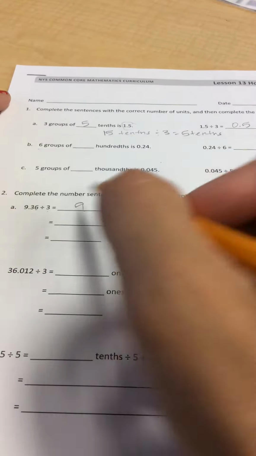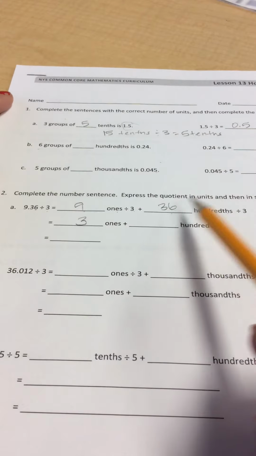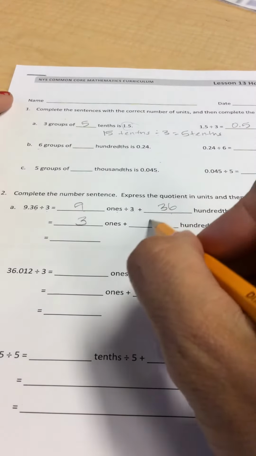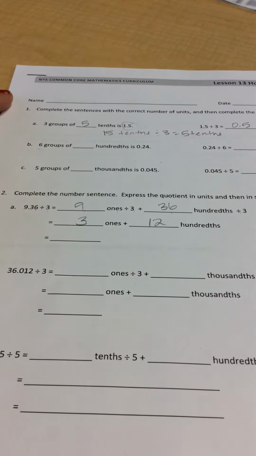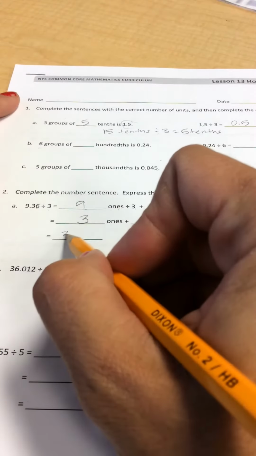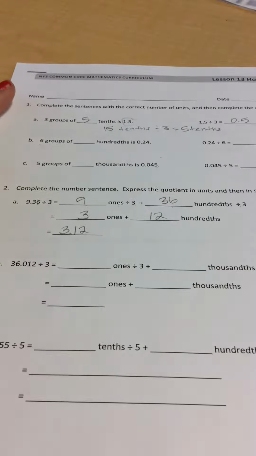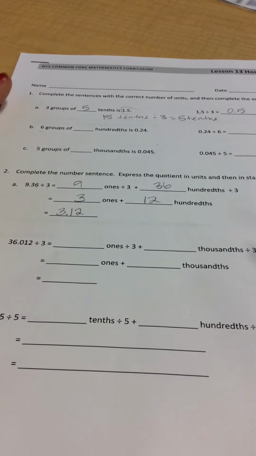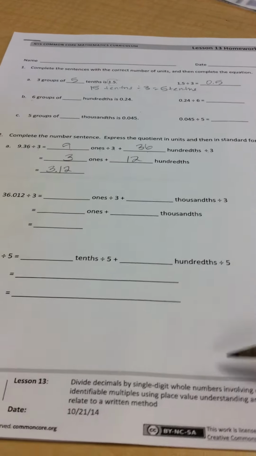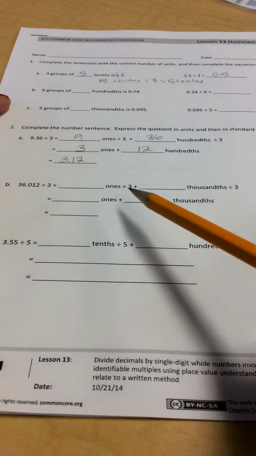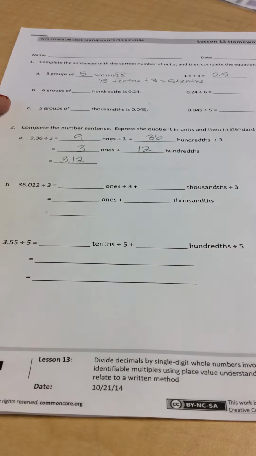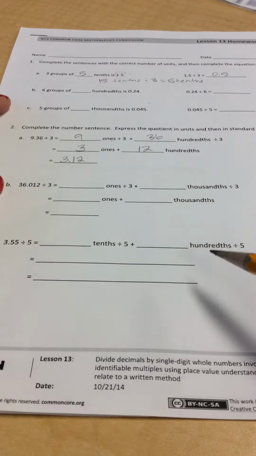9 ones divided by 3 is 3 ones. 36 hundredths divided by 3 is 12 hundredths. And then we can write that in standard form, that being 3 and 12 hundredths. It leads them to go through that same process. Down here at the bottom, it just takes it away. But they still want them to figure out how you're going to rename the units in order to divide.